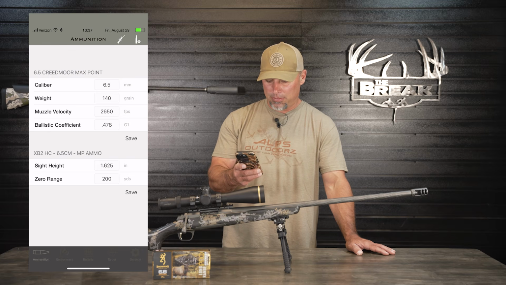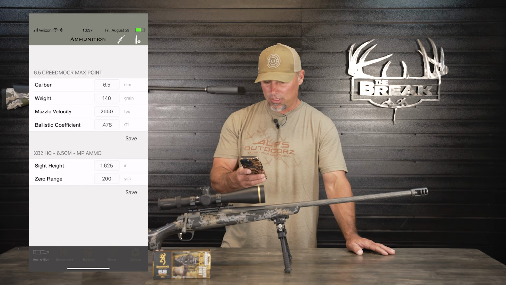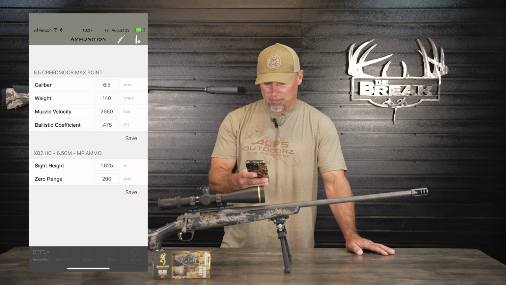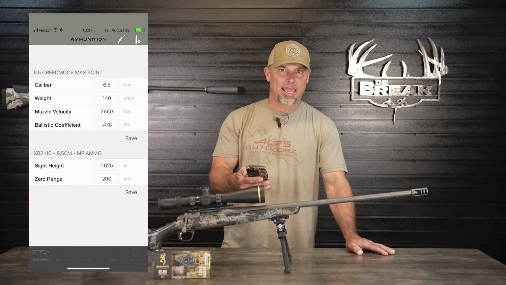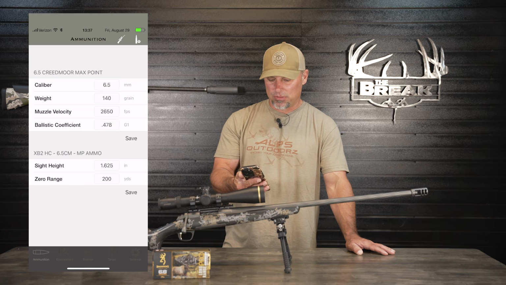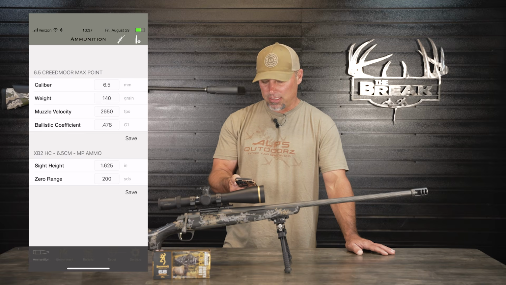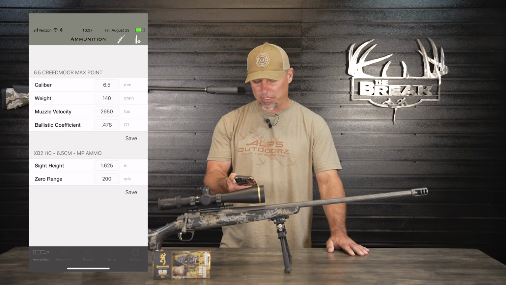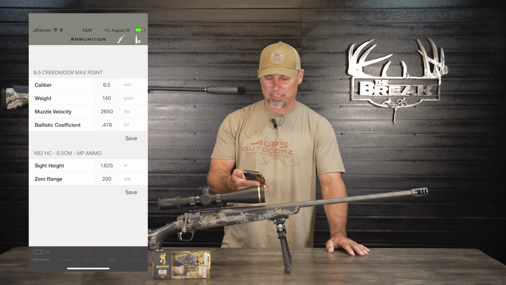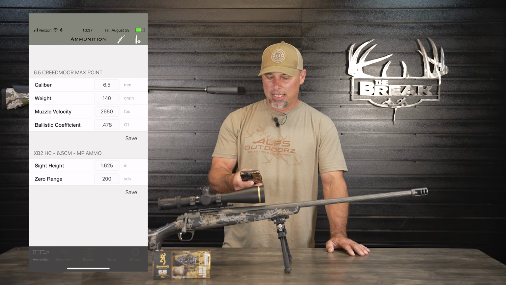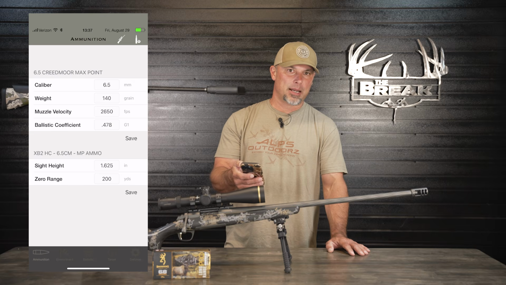And then if I click on ammunition, which is that first column in that lower darker area, that dark border at the bottom, it shows the last ammo and rifle combination that I use. On the top is the ammo, which is the 6.5 Creedmoor Max Point ammo. You can see the caliber, 6.5 millimeter, the weight of the bullet, the muzzle velocity, the ballistic coefficient, and down below is the rifle that I paired it with.